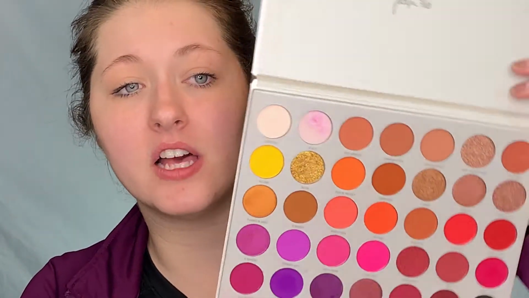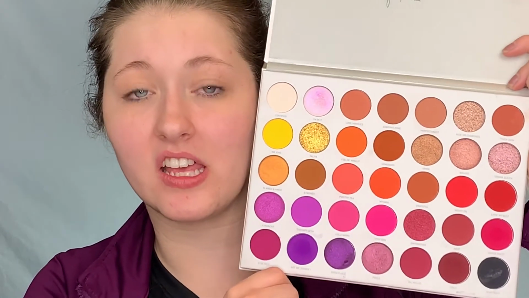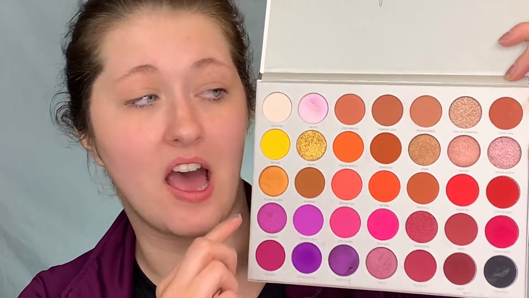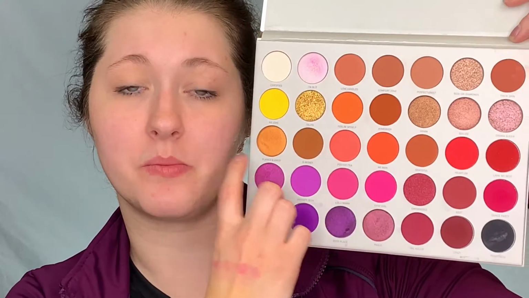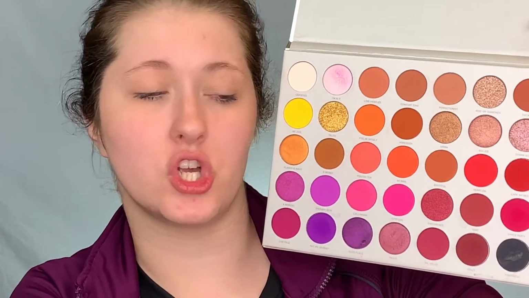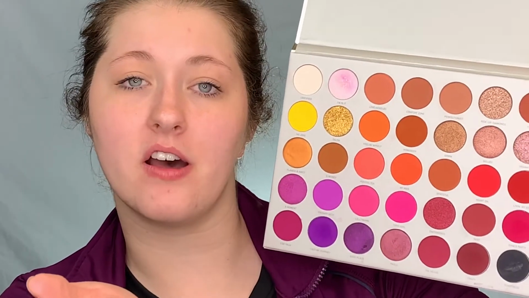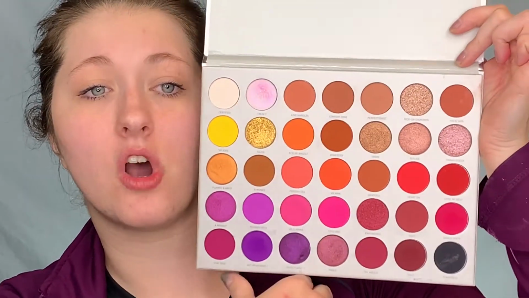With that said, the palette that I'm talking about is the Jaclyn Hill palette. This palette is definitely a little bit confusing, because you have all your neutral shades up at the top and then your really bright colors at the bottom. So if you were to go off of information like quadding them or going row by row, that's hard to do.